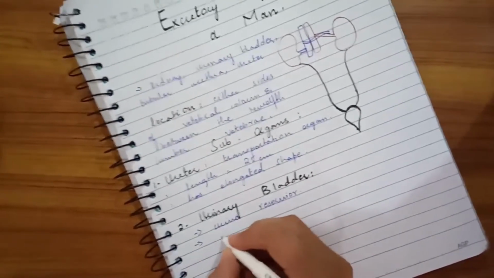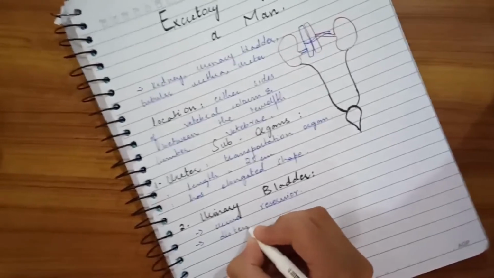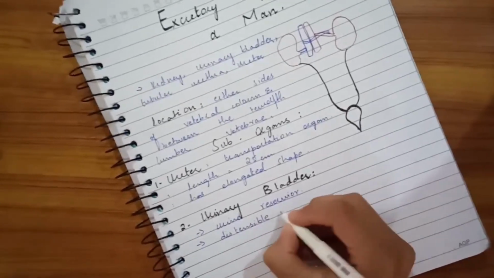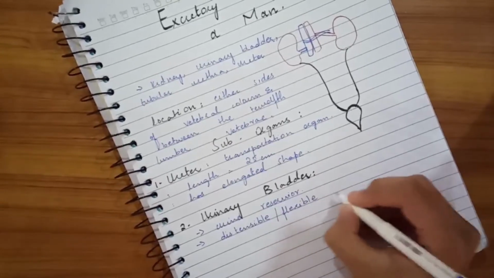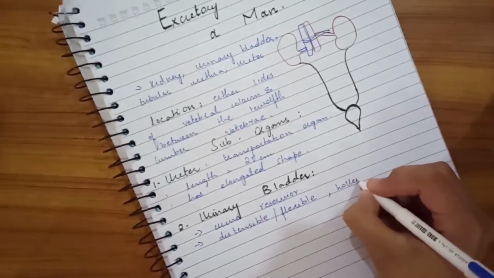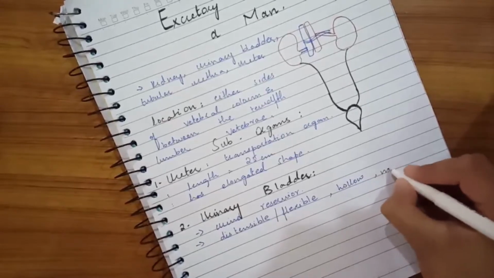It is a distensible, which means flexible, hollow, muscular organ.